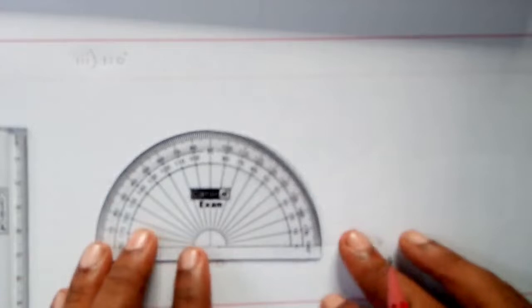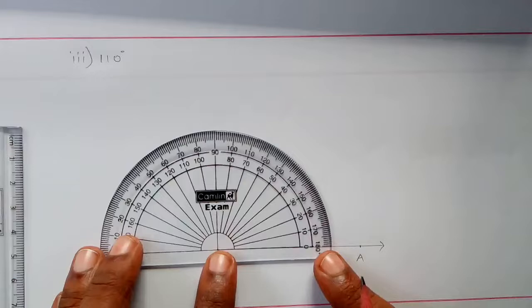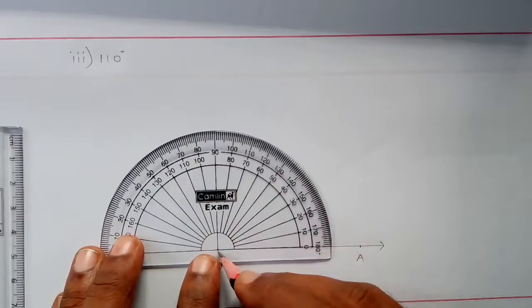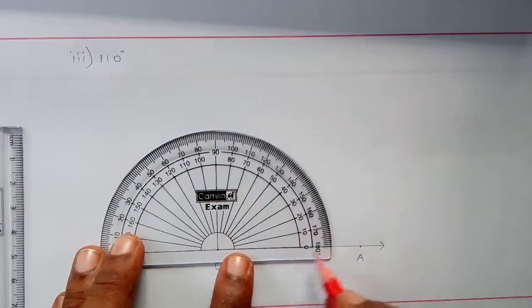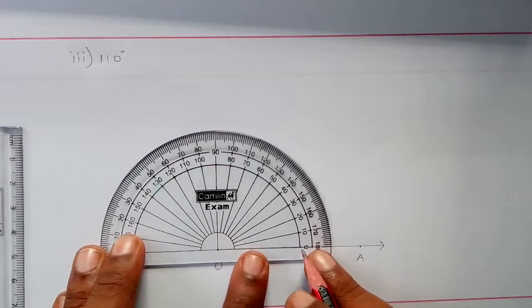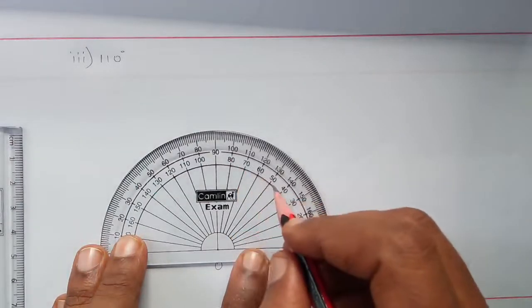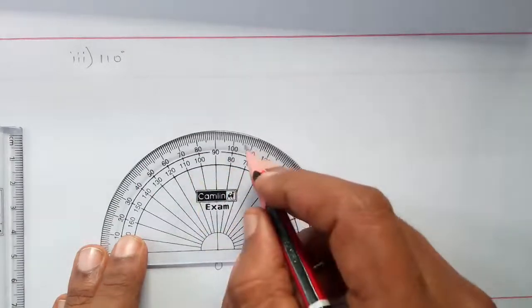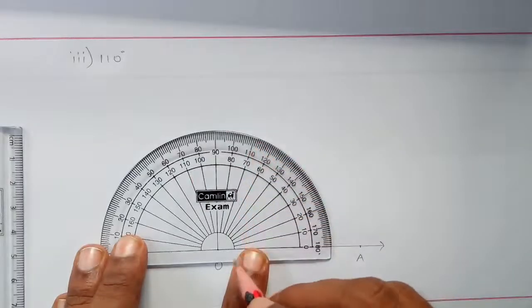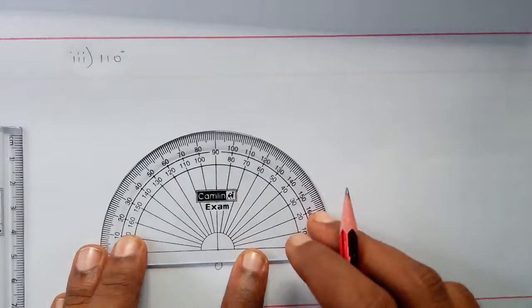Okay. So now I have to place O. So midpoint of the protractor, placing it on O, the baseline we will be keeping along OA. Then we have drawn the ray towards right hand side. In the inner scale we have to see 0, 10, 20, 30, 40, 50, 60, 70, 80, 90, 100, 110. Here another 110 will be there, that is the outer scale. We have drawn the ray towards right hand side, so we have to follow the inner scale, because the angle will open on this side.